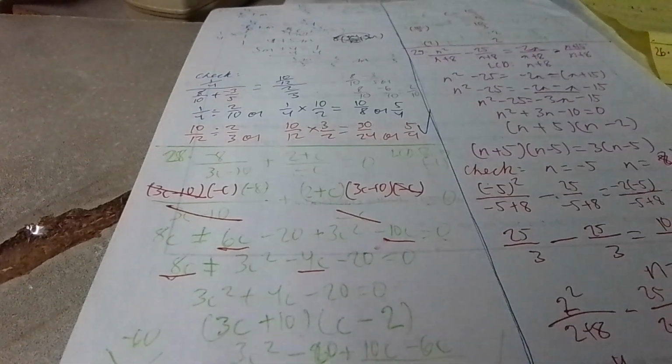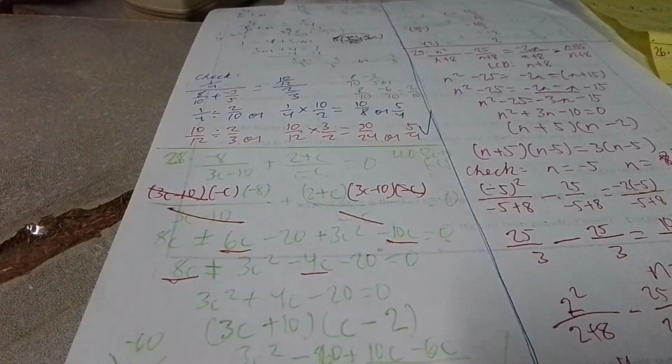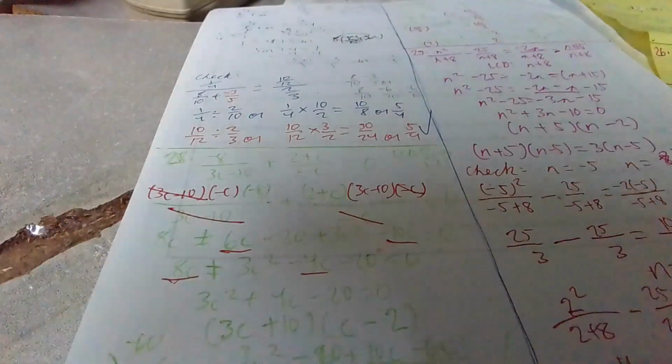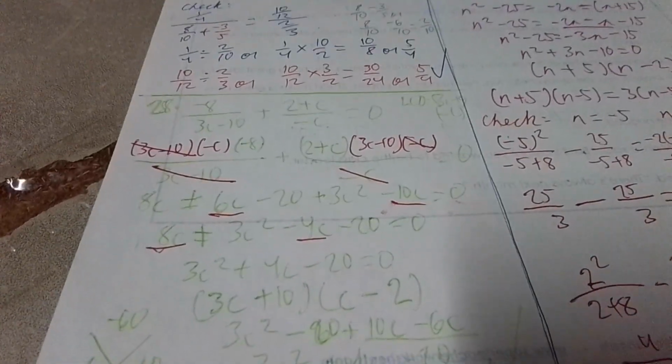Now we have to combine like terms. When I combine like terms, 8 plus 6 equals 14. Minus 10 is equivalent to negative 4c. So that's supposed to be the right answer. We're supposed to get negative 4c. So 3c squared minus 4c minus 20 equals 0. Then, this is already what you're going to do. You're going to apply the quadratic formula.